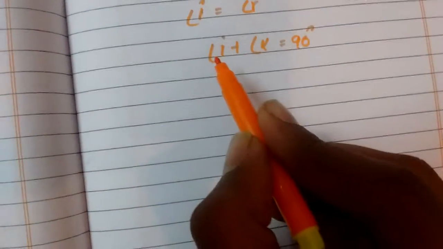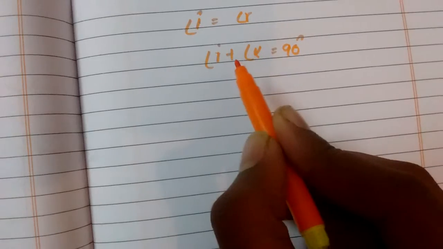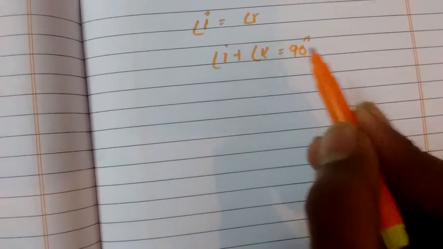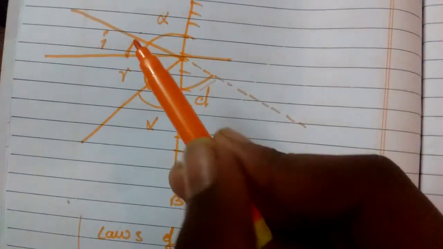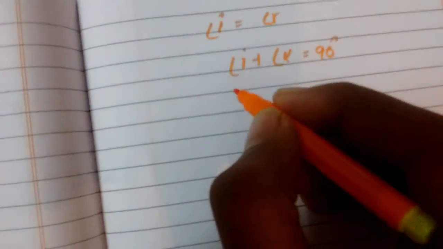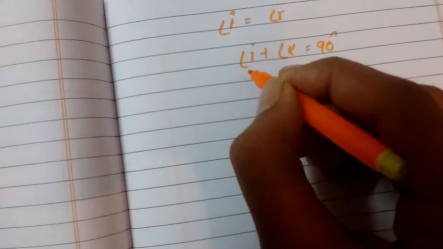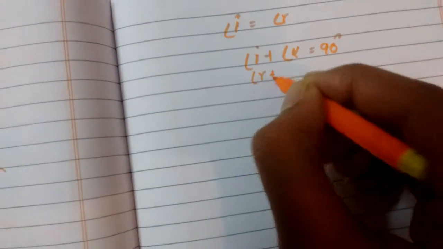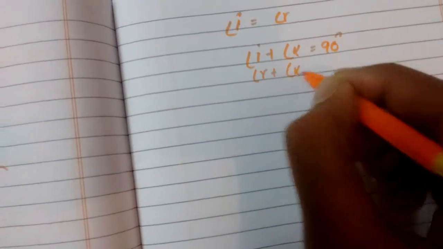Similarly, angle of reflection plus glancing angle is equal to 90.